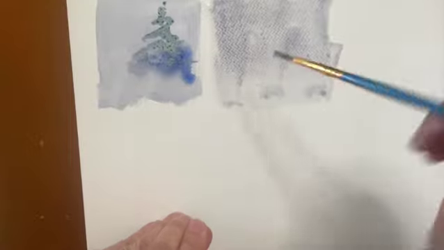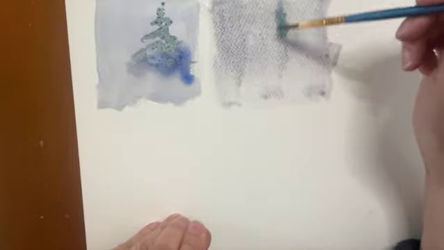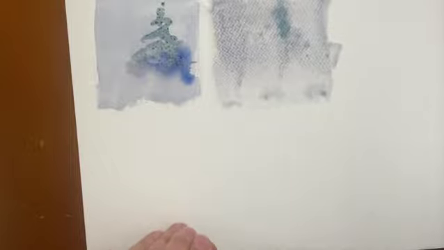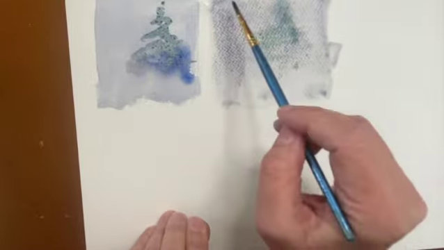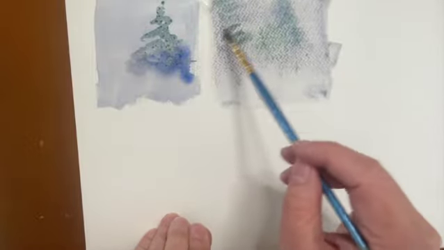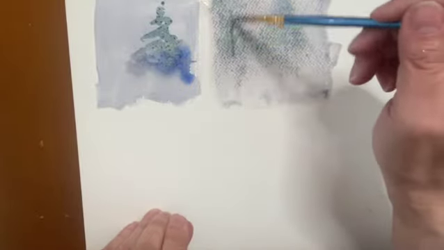If I want to add some green in there to give the illusion of trees in the background, I can go ahead and do that. And remember, it's snowing, so the visibility may not be very good. So I'm giving just almost a ghost of an illusion back there that the visibility is poor.